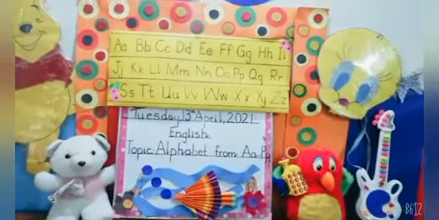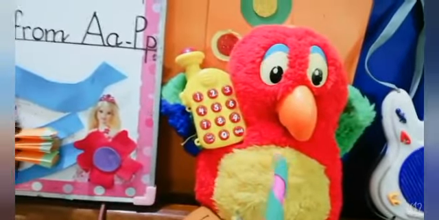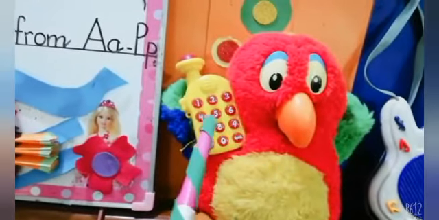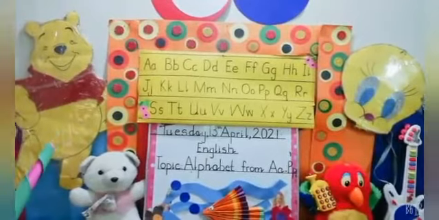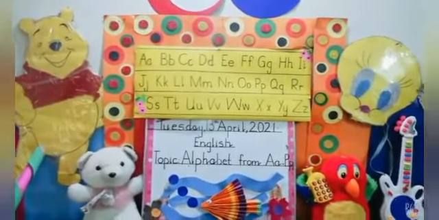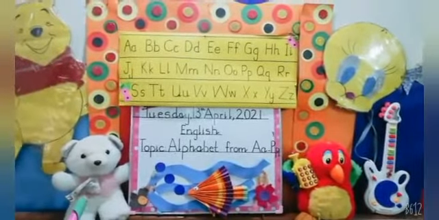Students, this is my parrot. P for parrot. P for fawn. P for Pooh, the cartoon character Pooh. P for Pooh. B for bear.